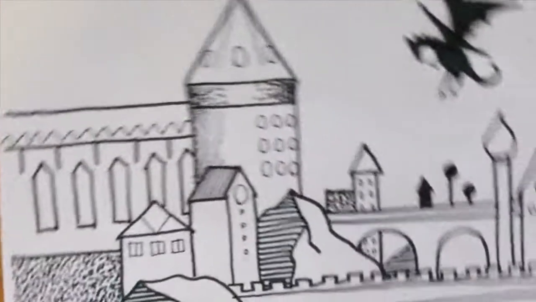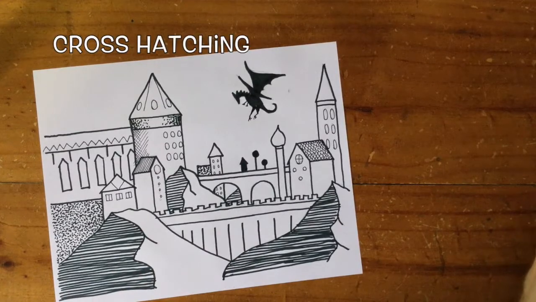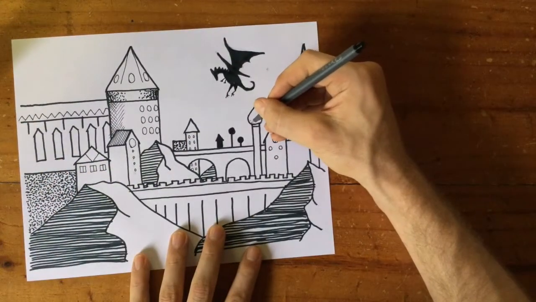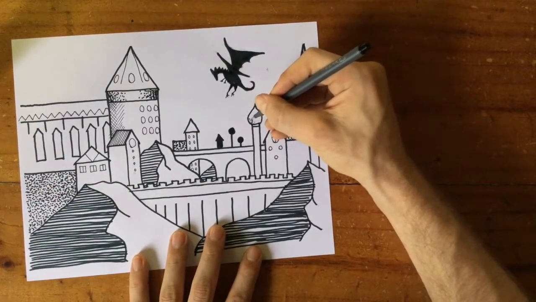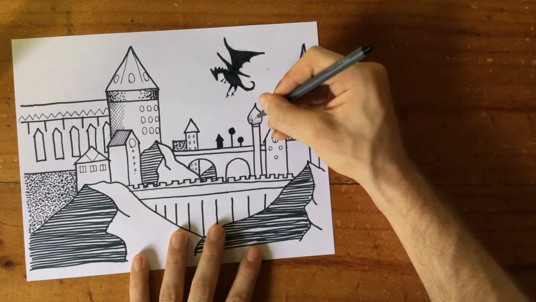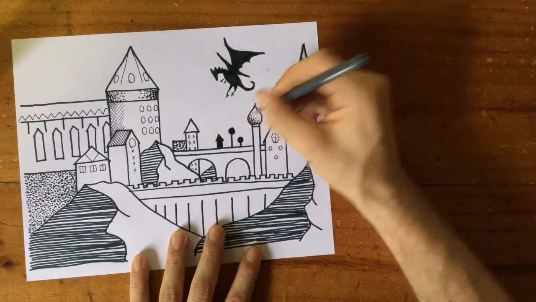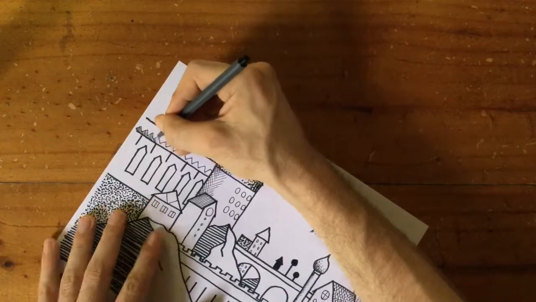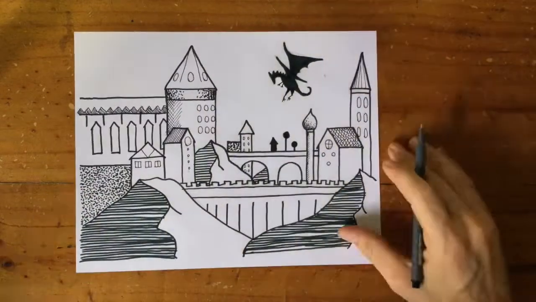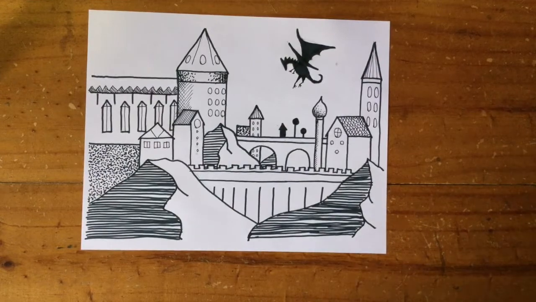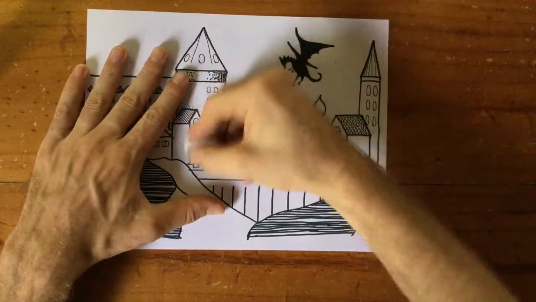Who remembers what that's called now? Cross-hatching. Let's do some stippling here to make this look a bit more three-dimensional. Yeah, okay, I think we're done with the marker. Time to erase the pencil. Go carefully.